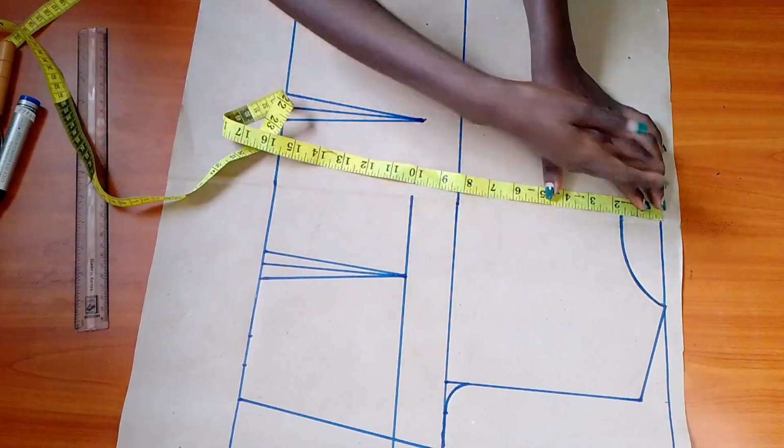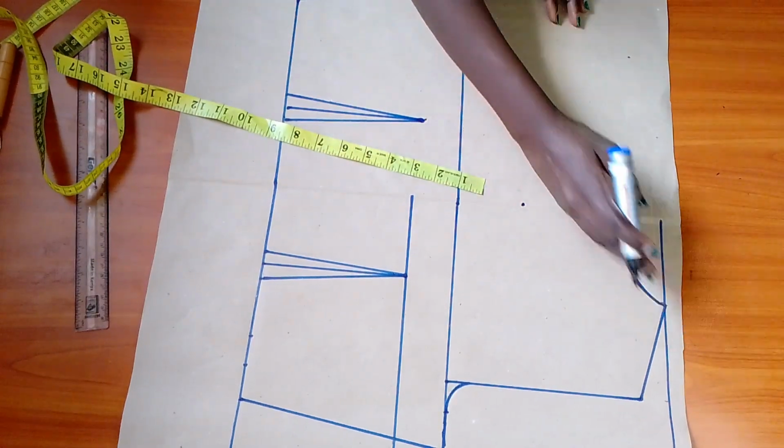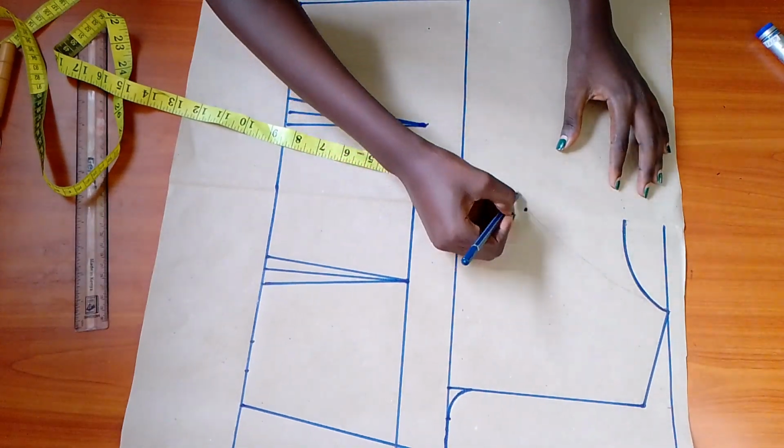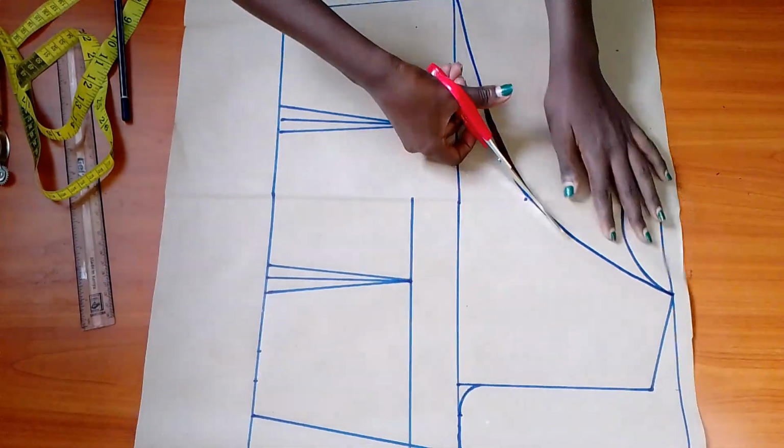Remember, we used 5.5 inches as reference point earlier. That's exactly what I'm measuring, just so I can draw a consistent asymmetric neckline, same as the front. This is me cutting out along the outline all around.